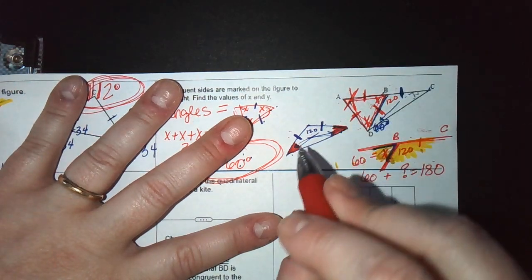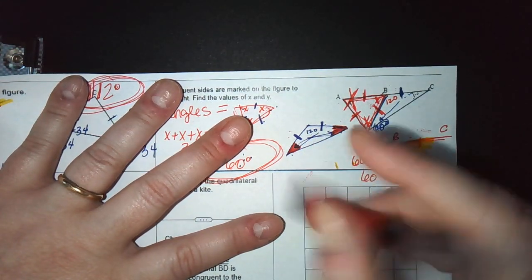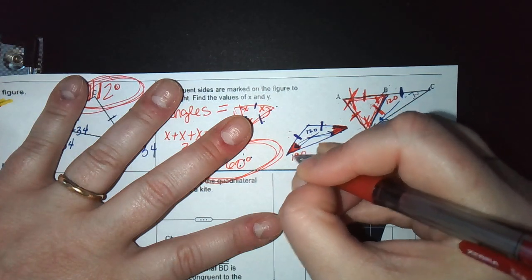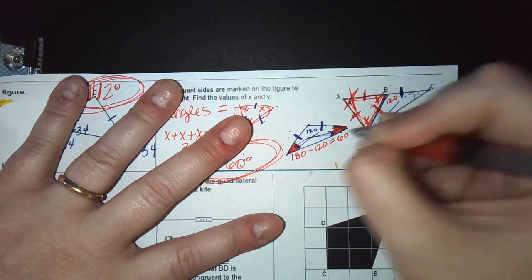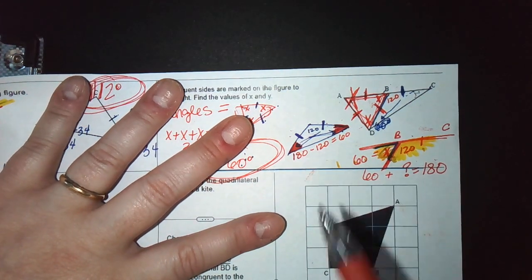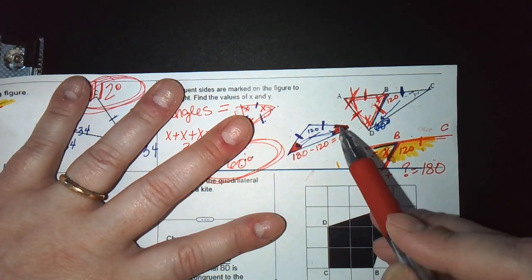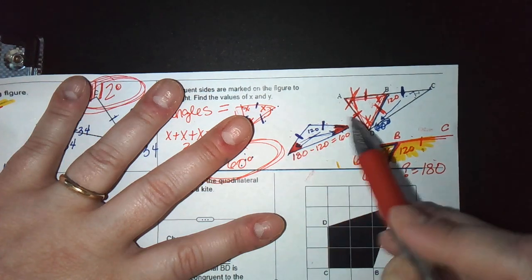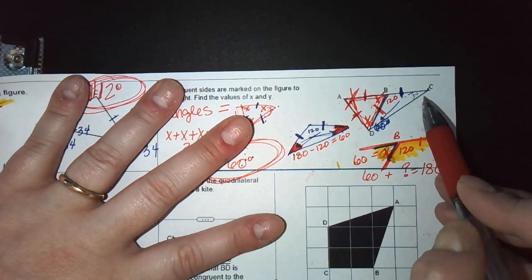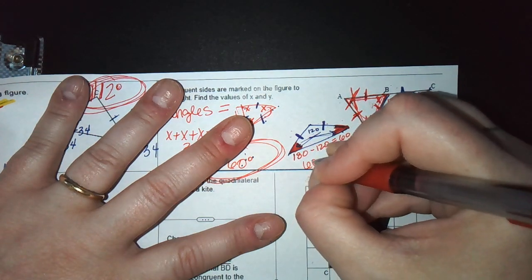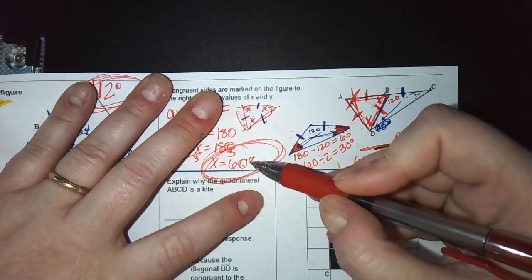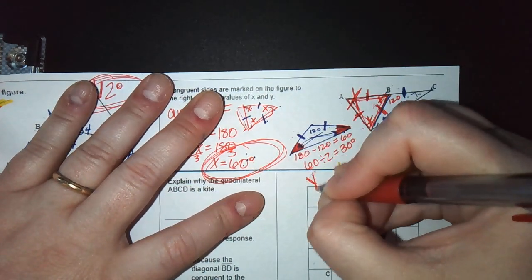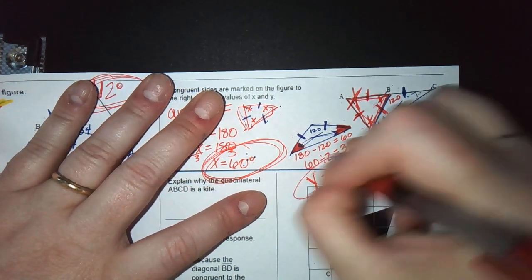In a triangle, how many degrees are there? There's 180 degrees. Well, 180 minus this 120 is 60. But 60 degrees represents both of these angles. So how do we figure out just one of them, or what this y is? Well, we say 60 divided by 2. Hey, 30. So our x was 60 degrees. My y is 30 degrees. Woohoo! All right, let's keep going.